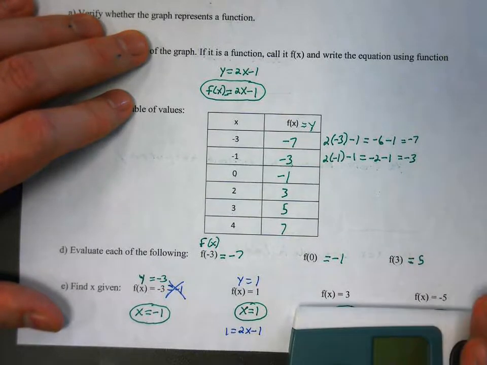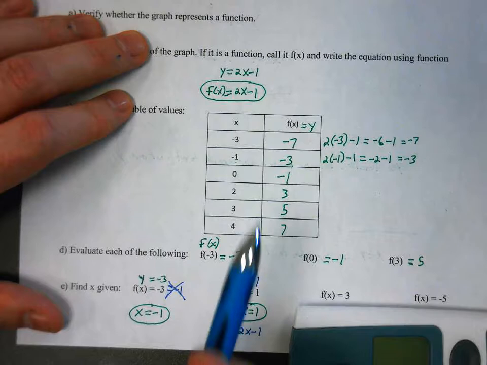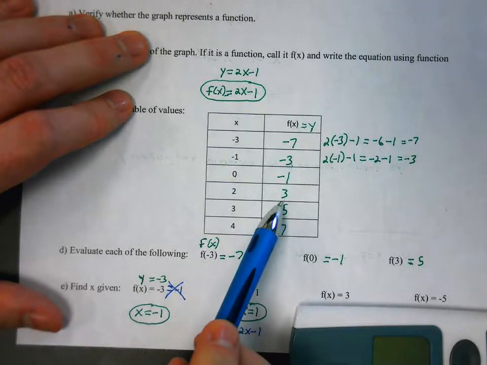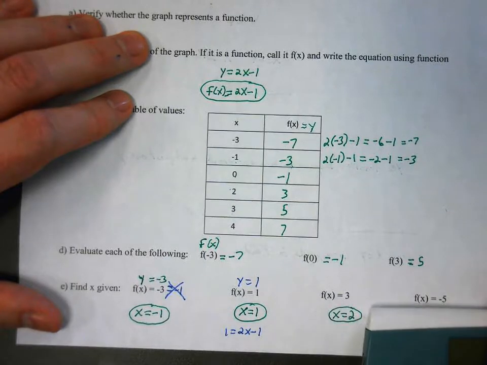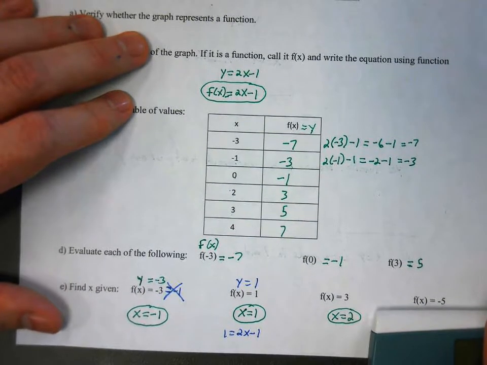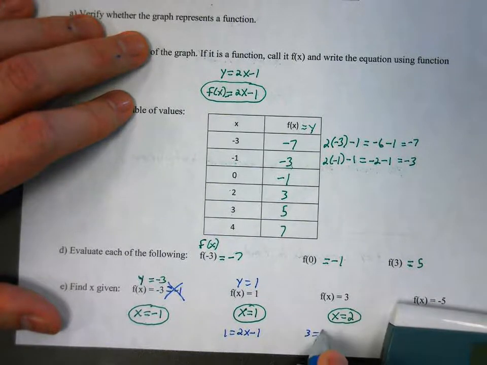Okay, for the next one, f of x equals 3. Well, here in the table, we see the y value is 3, right here, when x equals 2. So we can just say x equals 2 for that one. Or you can solve the equation 3 equals 2x minus 1. So there you would add 1 to get 4. So 4 equals 2x. Divide by 2, you get x equals 2.